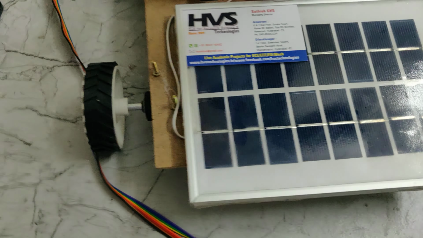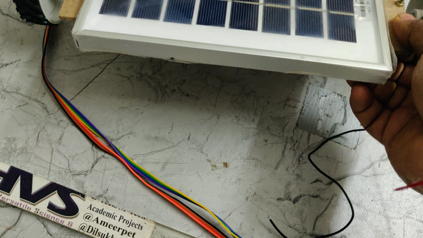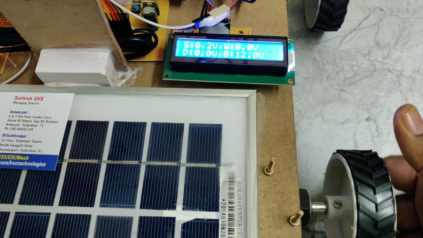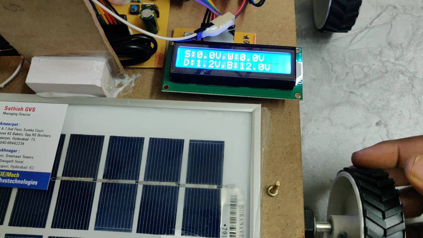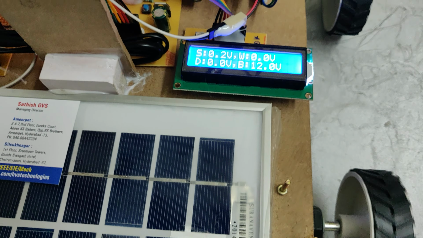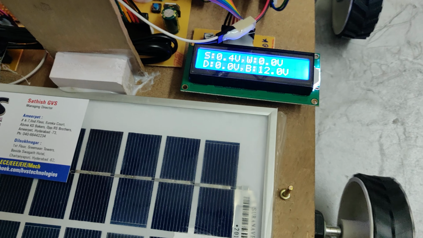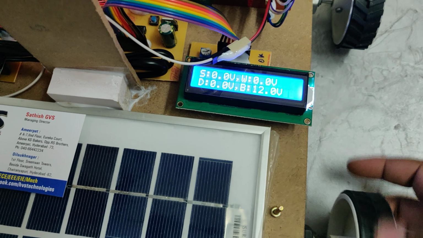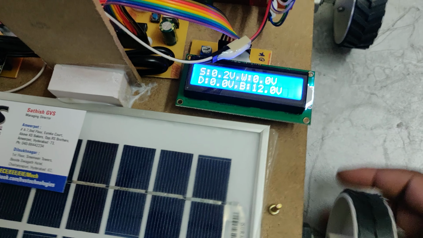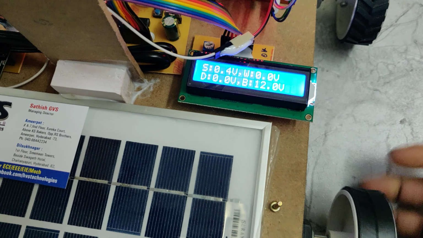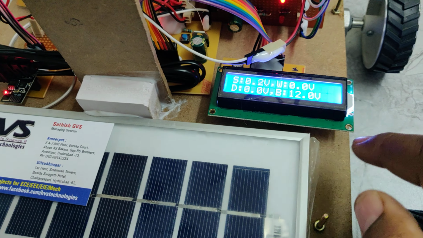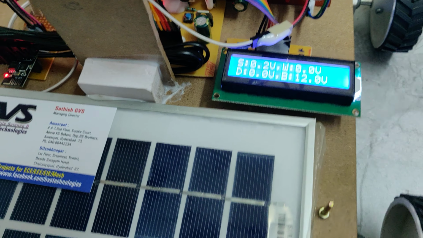Right, okay, and the solar voltage. And coming to the dynamo. You can see that D is nothing but dynamo, S solar, W wind, and the dynamo voltage is also appearing here. You can see the lighting also on the charging indication. Right, okay, and here the battery voltage is 12 volts.